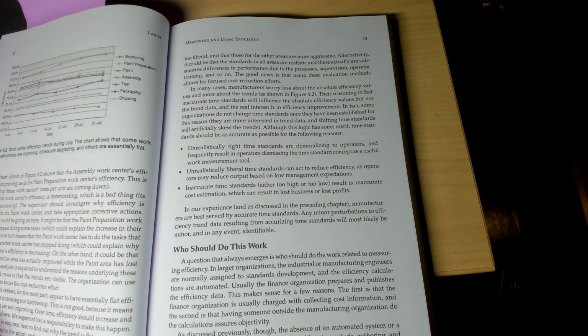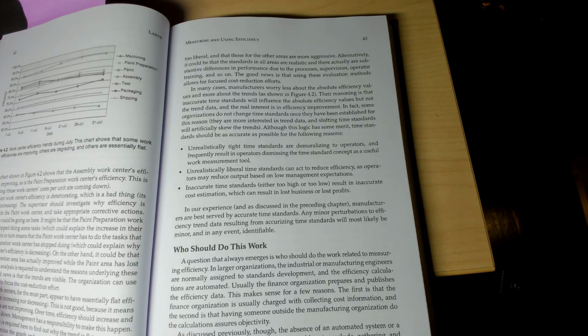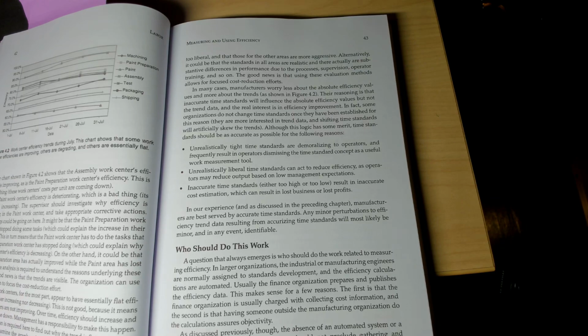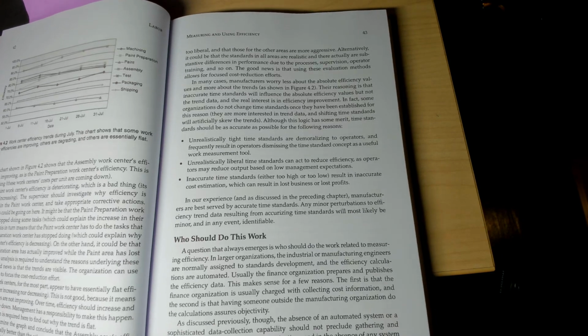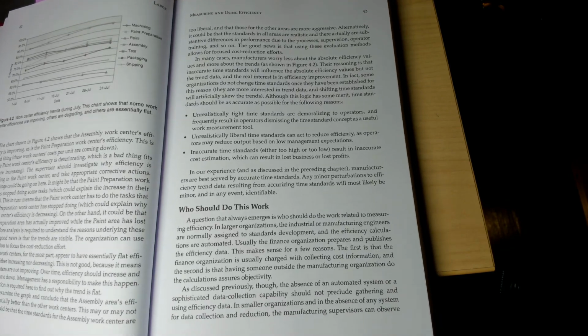In many cases, manufacturers worry less about the absolute efficiency values and more about the trends shown in Figure 4.2. Their reasoning is that inaccurate time standards will influence the absolute efficiency values, but not the trend data, and the real interest is in efficiency improvement. In fact, some organizations do not change time standards once they have been established for this reason. They are more interested in trend data, and shifting time standards will artificially skew the trends. Although this logic has some merit, time standards should be as accurate as possible for the following reasons.